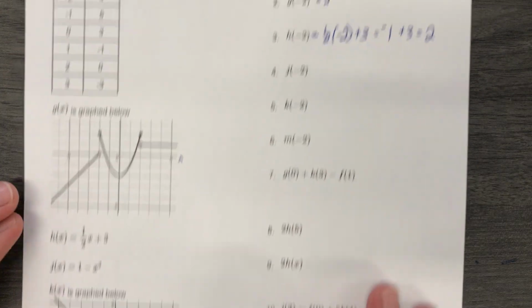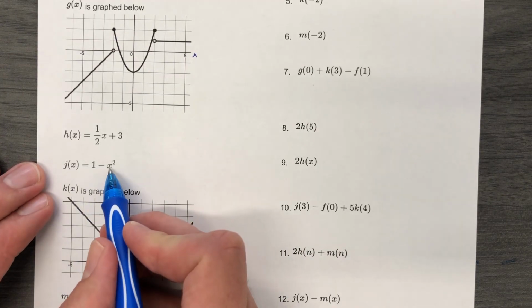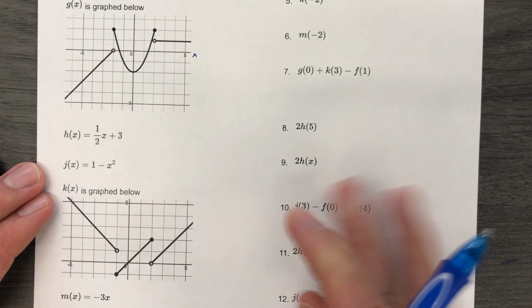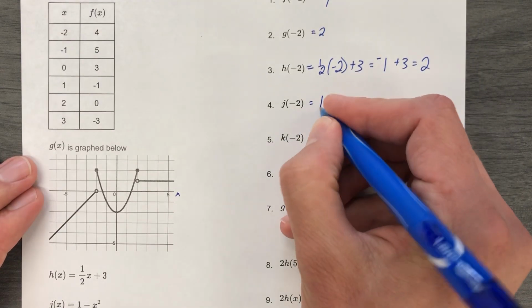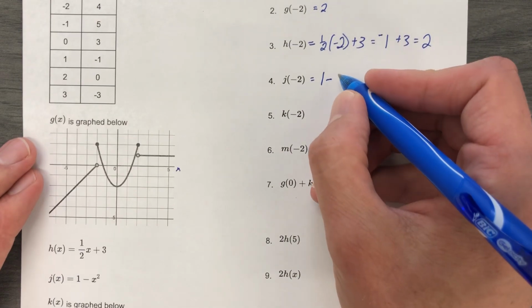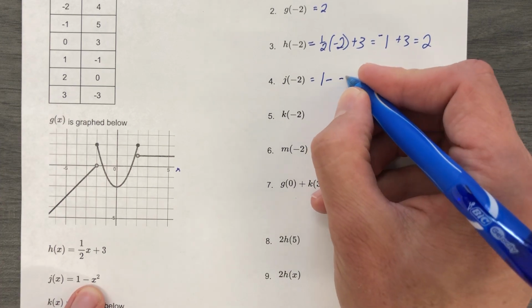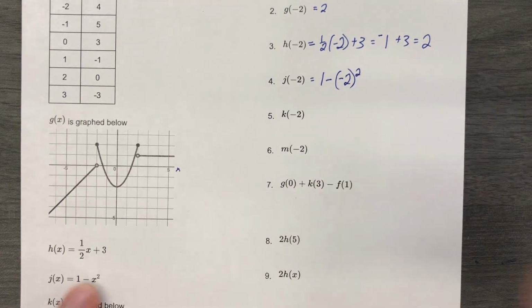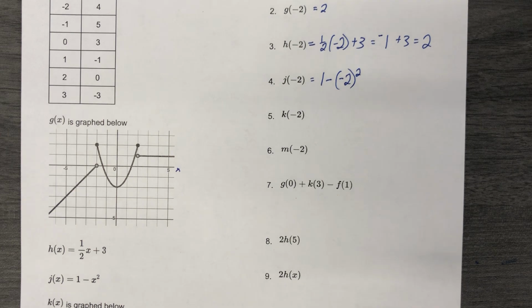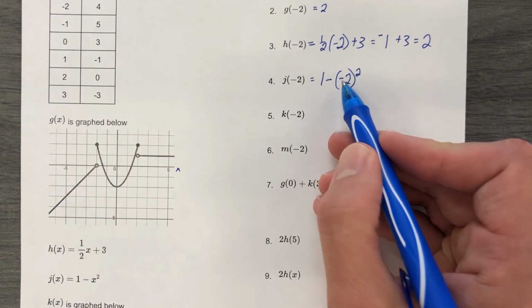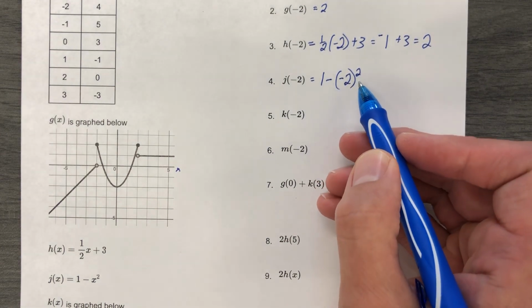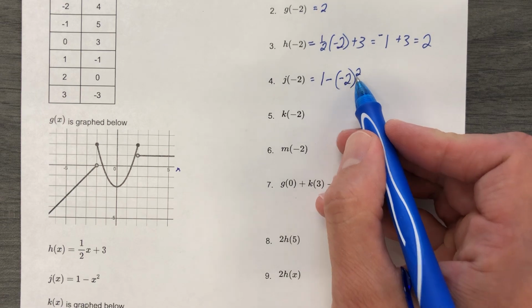J of -2, all right, I'm going to plug a -2 in the place of x right here. So we're going to have, and this one's tricky on purpose, 1 minus -2 squared. Let's not forget our parentheses. Here's what not to do. Don't look at this and say, oh, negative, it makes it a positive. No, not in this context, because we're squaring this negative.